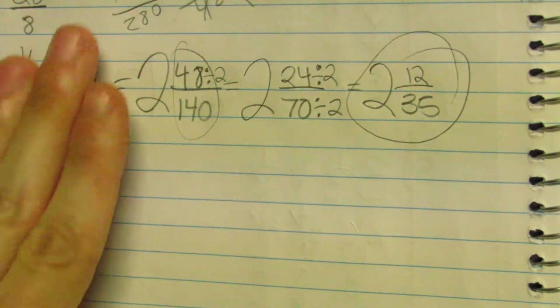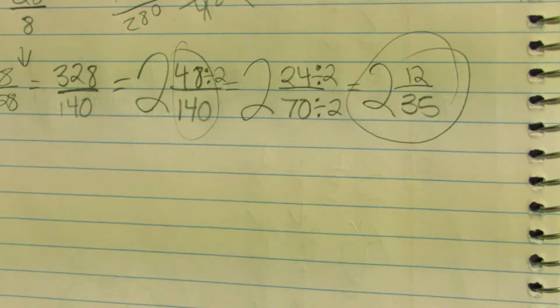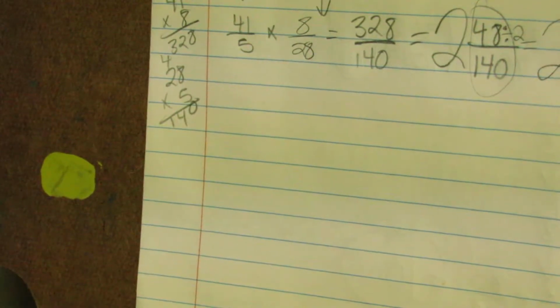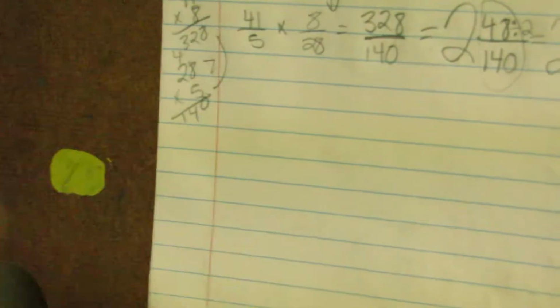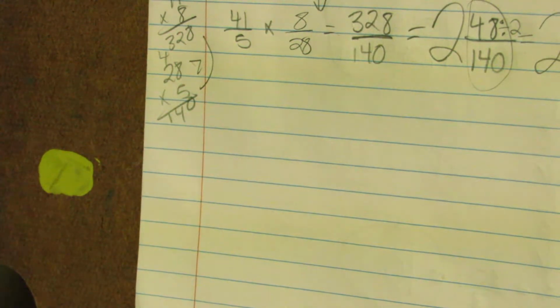mixed number. So you can make it into a mixed number and then go ahead and simplify, okay? Simplifying is your last step. Alright, so let's do the next one. I think we're pretty good for division of mixed numbers with mixed numbers. So let's go ahead and move on to the last type.